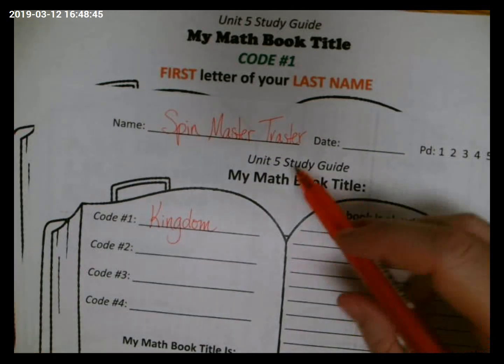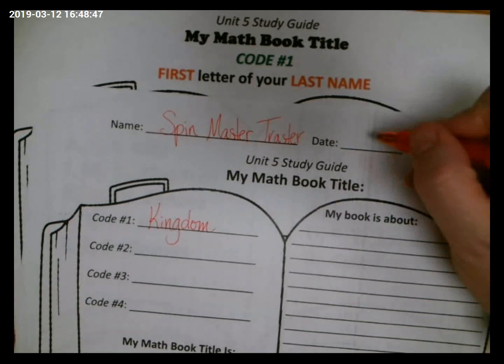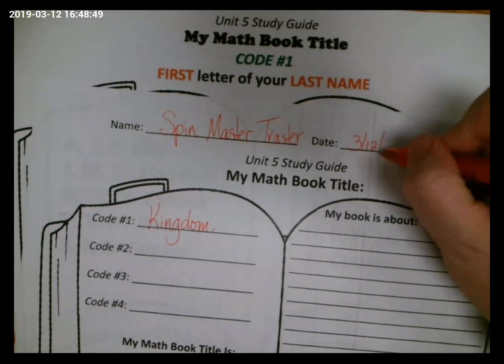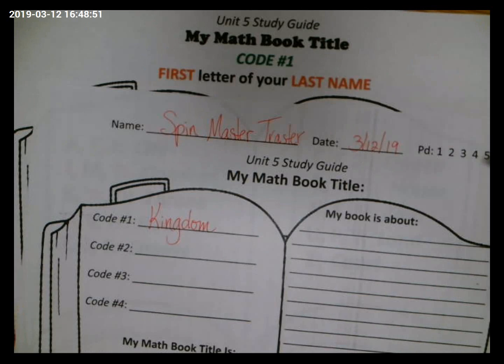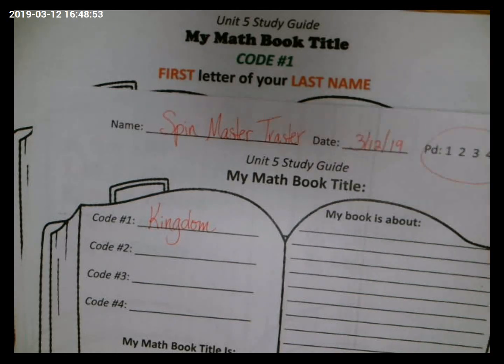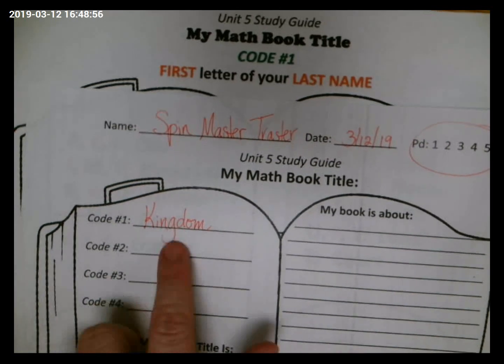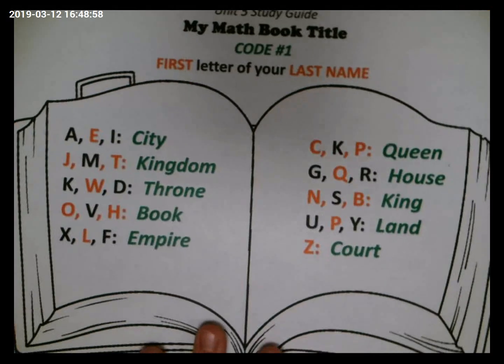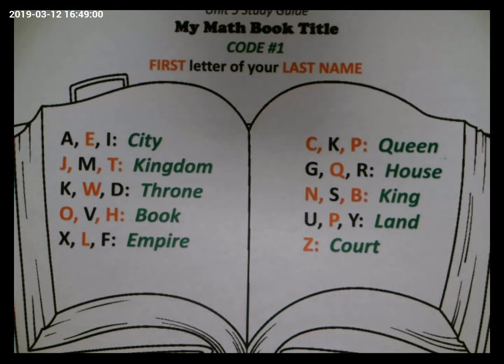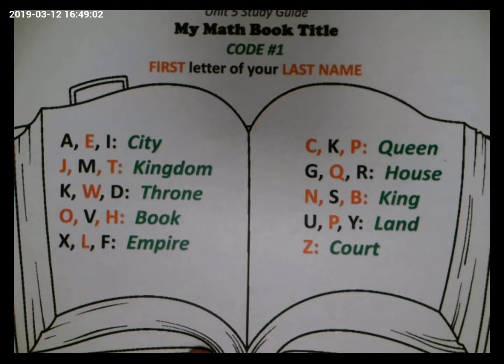All right, so please make sure up at the top of your page you have your name, today's date. So the 12th. Gracious, we're already midway through. And then choose your period, please. These will be collected in class tomorrow. So get your first code, take a look at it, freeze it if you need to, and we are on to the second page of our study guide.